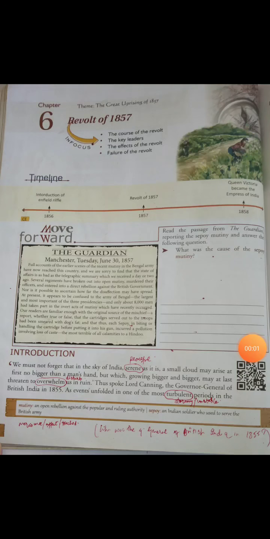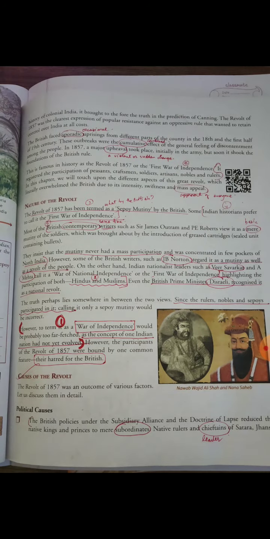Good morning. We shall begin with the third chapter from the history section, that is the Revolt of 1857. Now, the Revolt of 1857 is associated with different names by different historians. It has been termed as a Sepoy mutiny because writers such as Sir James view it as a mere mutiny of the soldiers.